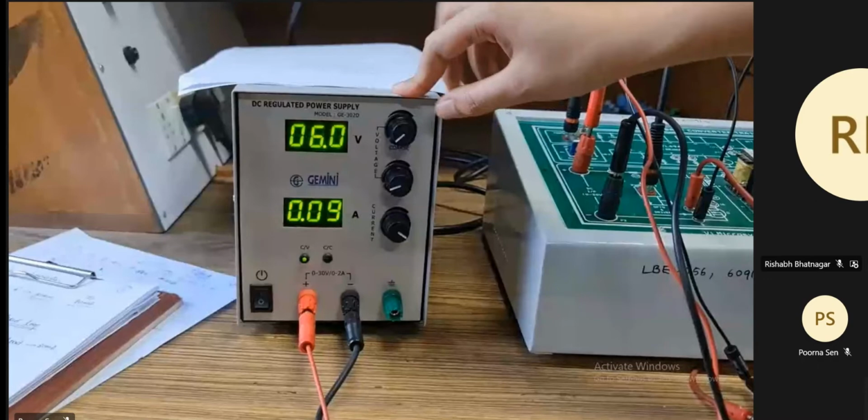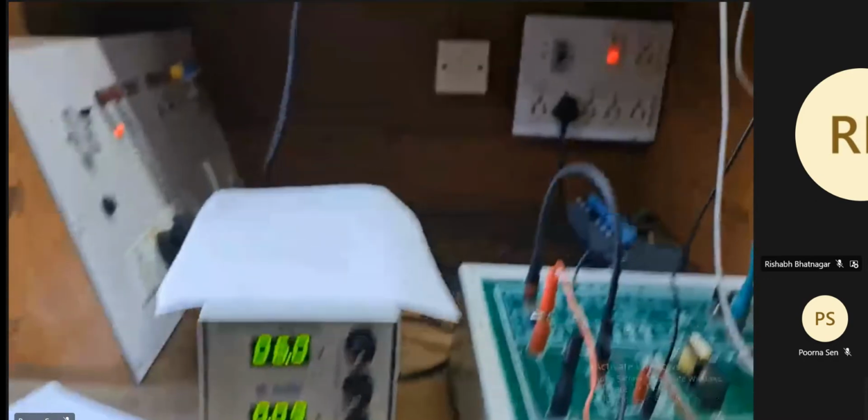Input voltage is set at 6 volts. The duty ratio is 47.